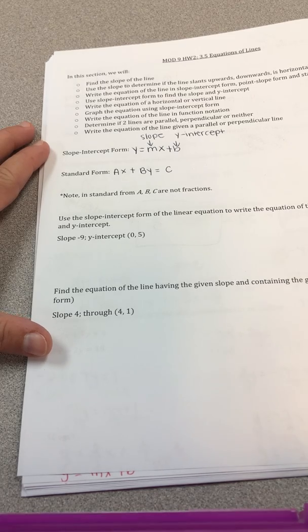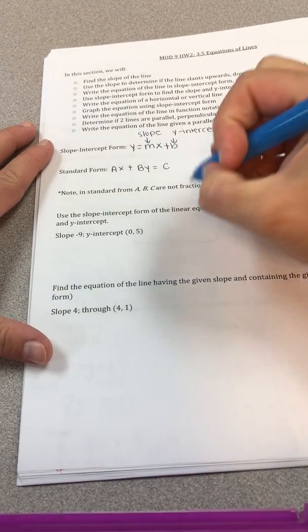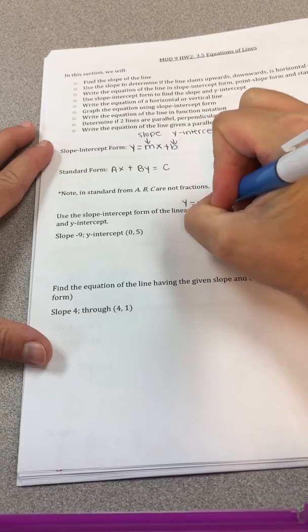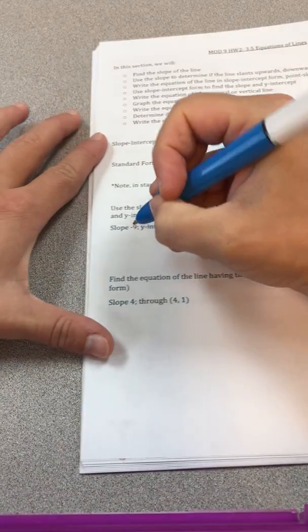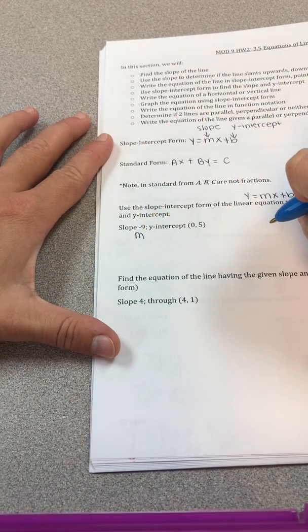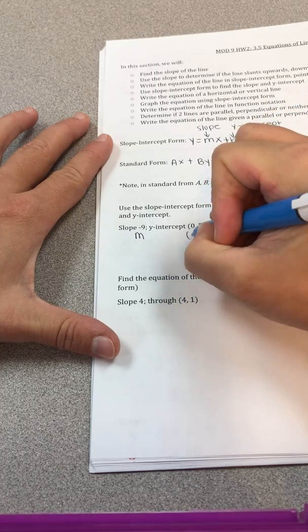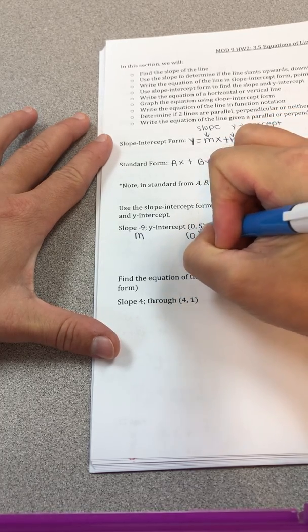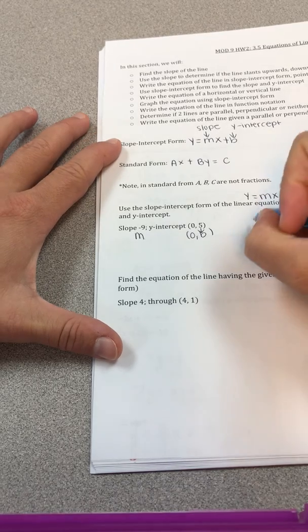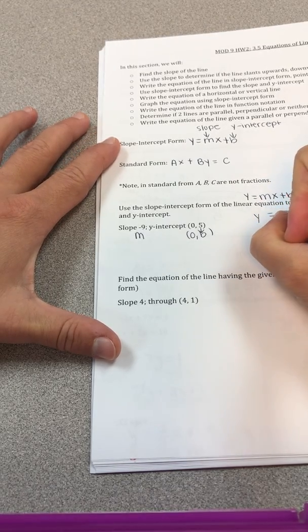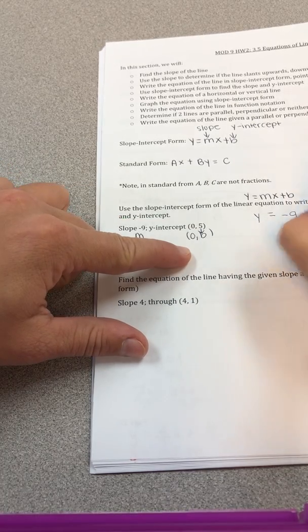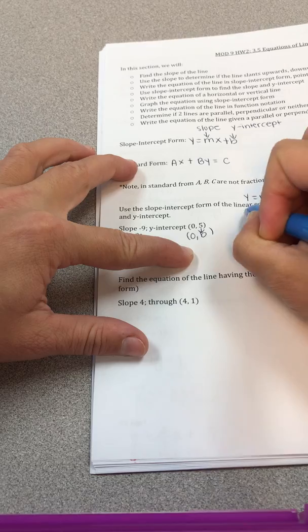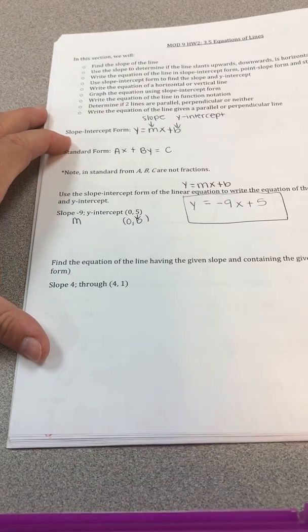So it says use slope-intercept form of a linear equation. So use my y equals mx plus b to write the equation of the line with a given slope and y-intercept. So it tells me my slope, my m, is negative 9, and my y-intercept, which is b, is 5. So plugging this in, I have y equals, my slope is negative 9x, and my b is 5. So y equals negative 9x plus 5.